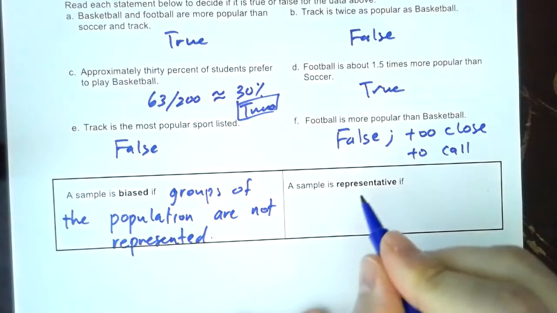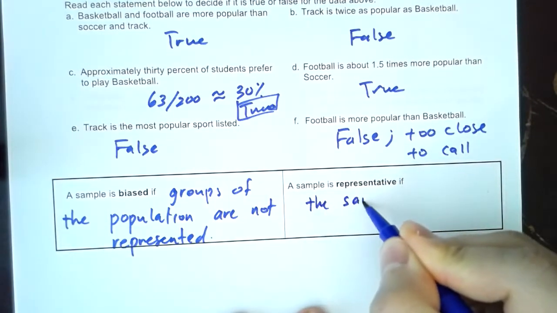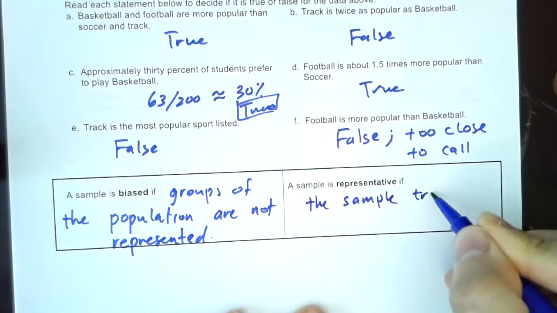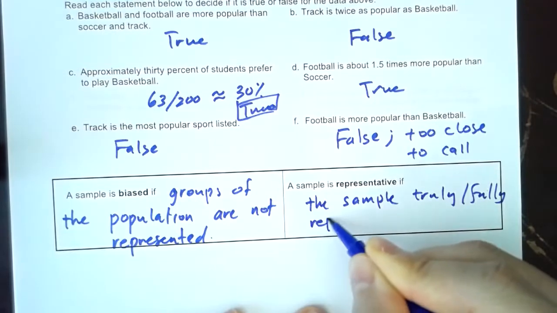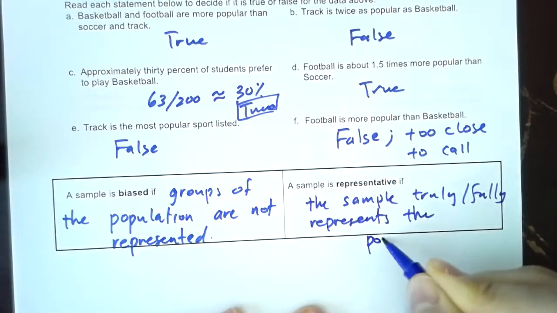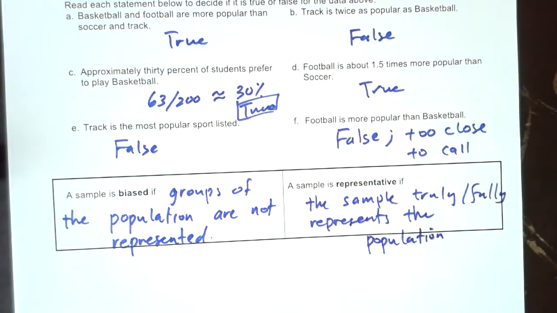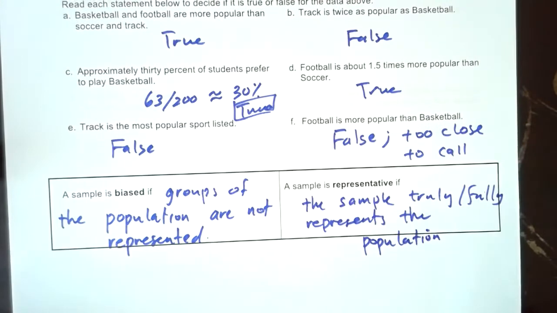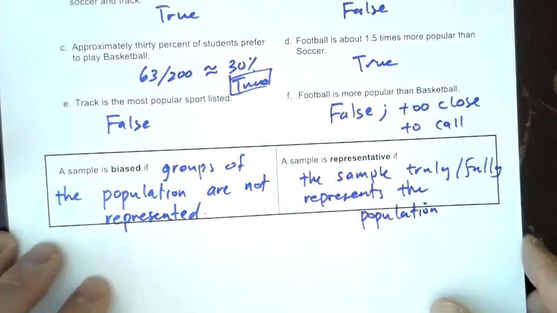Okay. A sample is representative if the sample truly and fully represents the population. If I only surveyed the honors students of the school, well, then you would say, wait, what about all of us, like everyone else, right? You can't just survey a certain group because that wouldn't be representative.